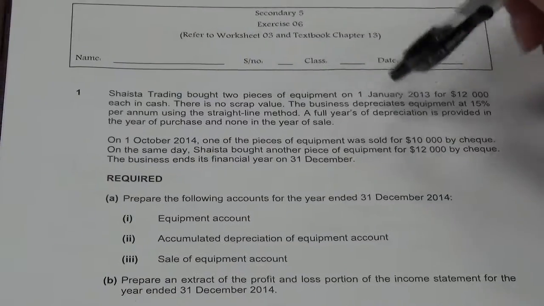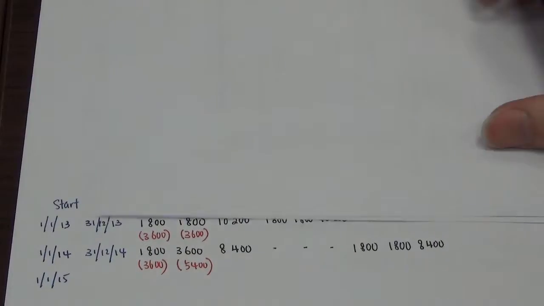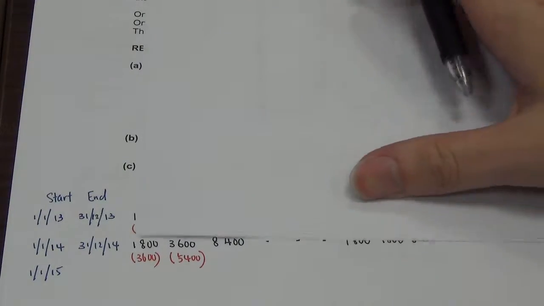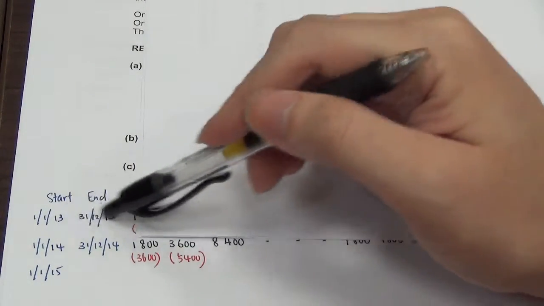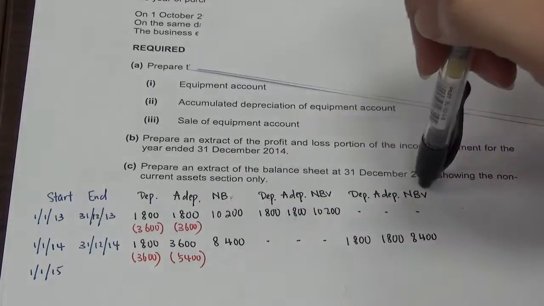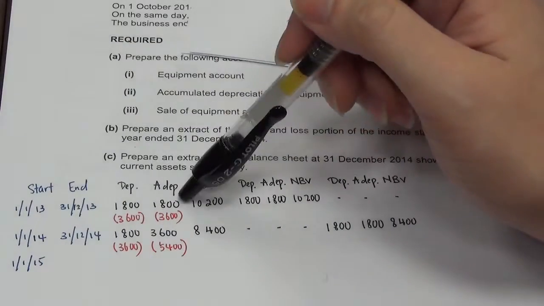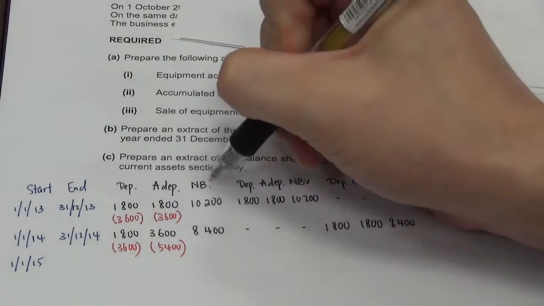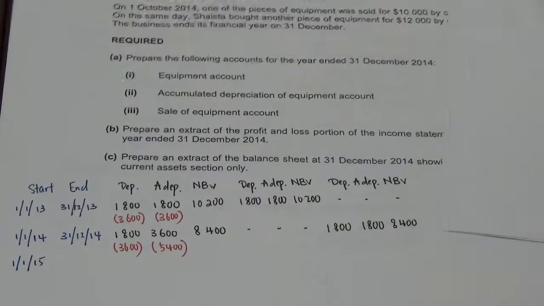But the question says the equipment was actually bought on 1st Jan 2013, meaning to say it already existed here. The two pieces of equipment were already being used previously in 2013. Without calculating depreciation here, all this depreciation, I will not be able to arrive at the answer later on. So no choice, I have to calculate depreciation, accumulated depreciation, and net book value for the first year as well. But it will not be used as answer. If you use it as answer, you will not be penalized, but it's just extra work. You will not be rewarded.